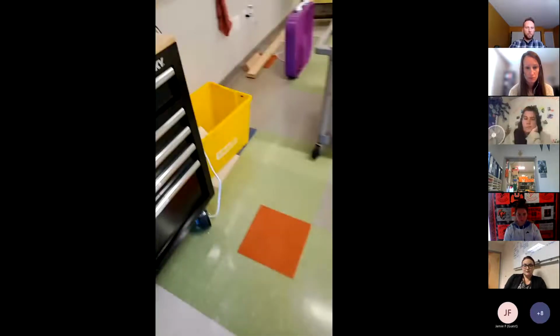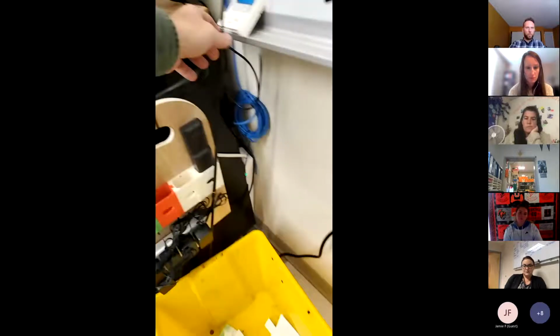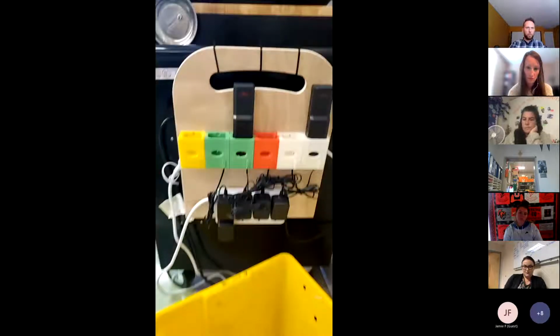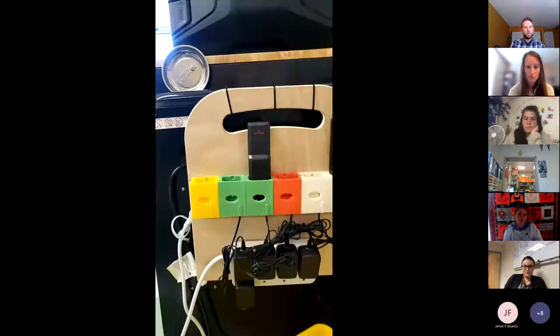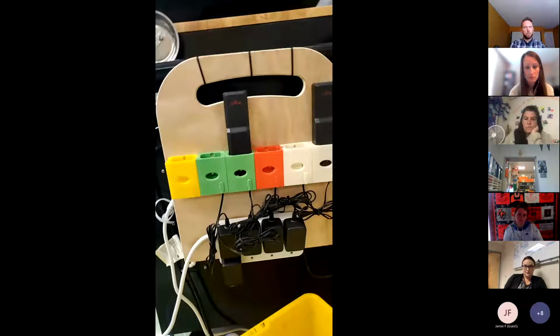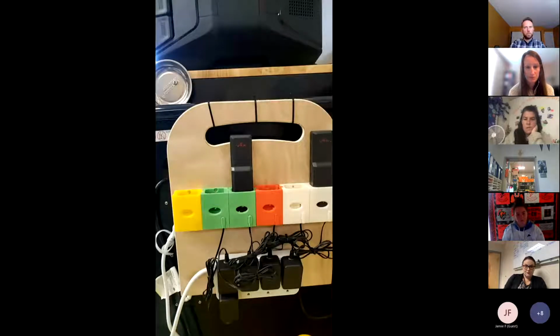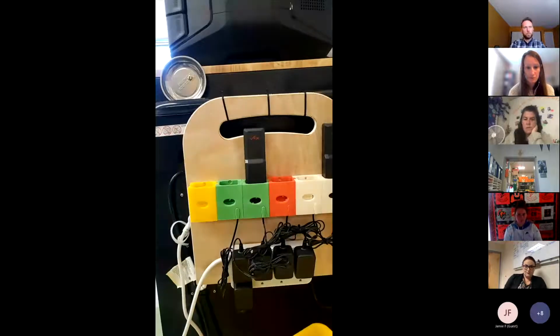I do have, and I will show you, this is the battery storage that was designed by students using the Thingiverse files. So again, it had to be portable. As you can see, it's kind of zip tied up there right now, but when we do move it, we just undo the zip ties and we take it and we go.